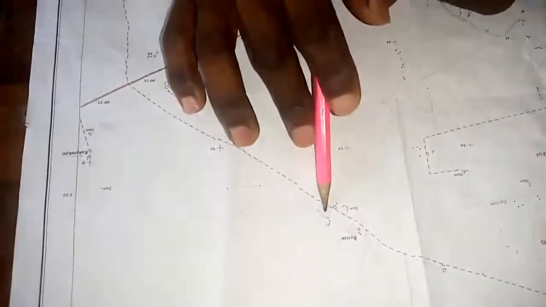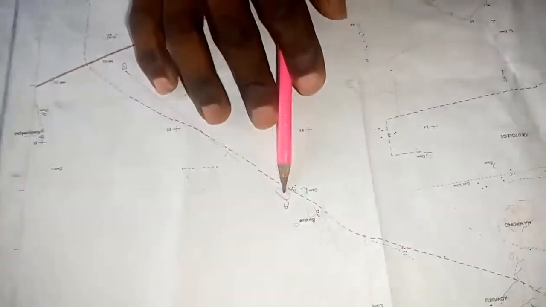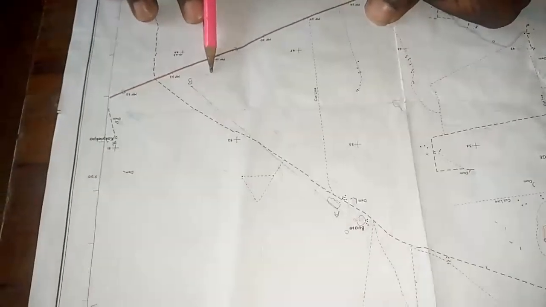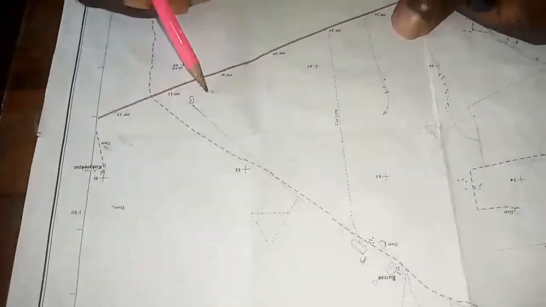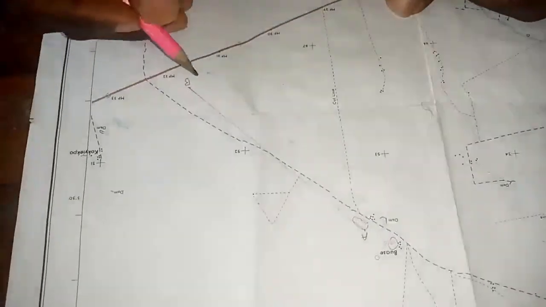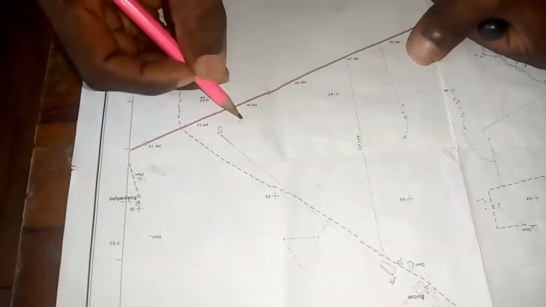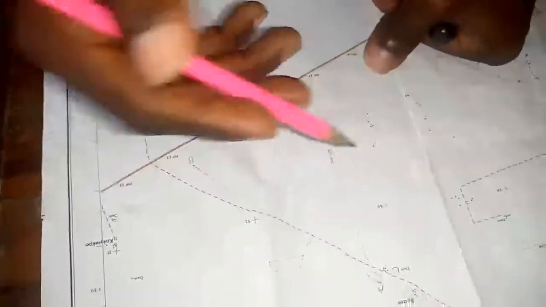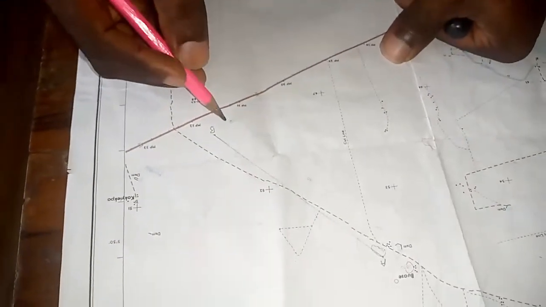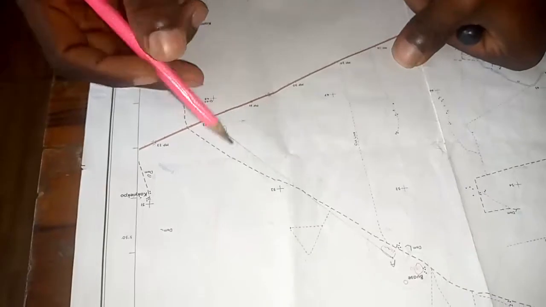So let's see the elevation of point A and point B. Point A has an elevation of 250 feet, and point B has an elevation of 100 feet, as written on the contour line. In case it is not written, you have to find the contour value by finding the contour interval. So we have 100 and 250.